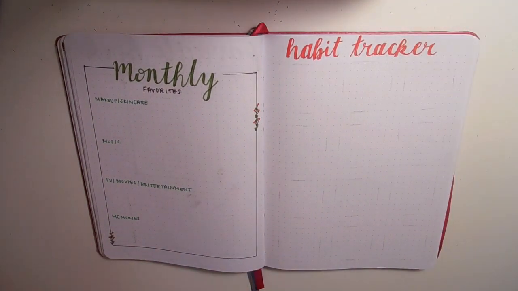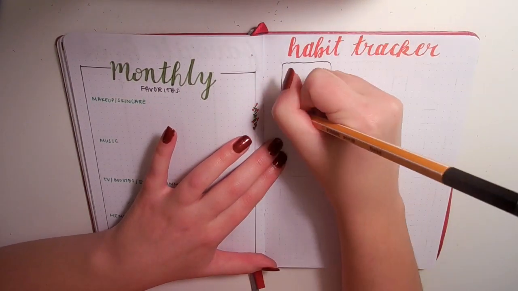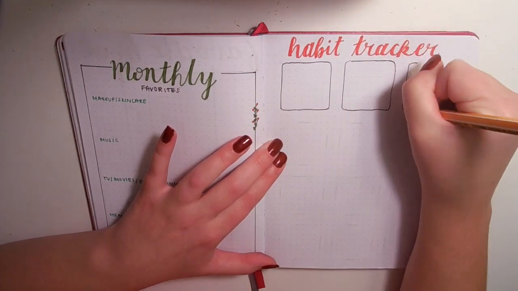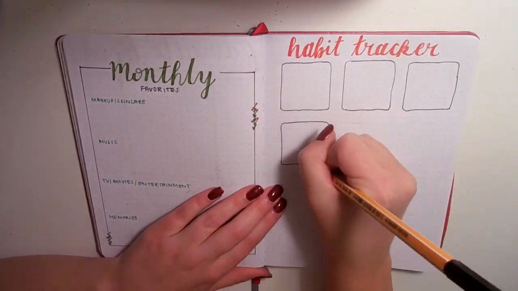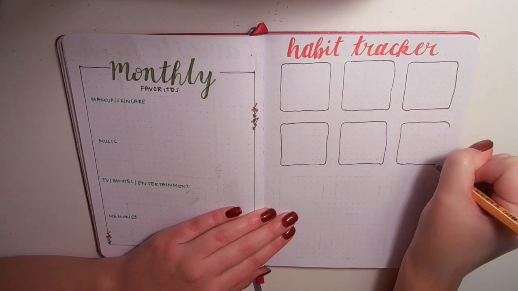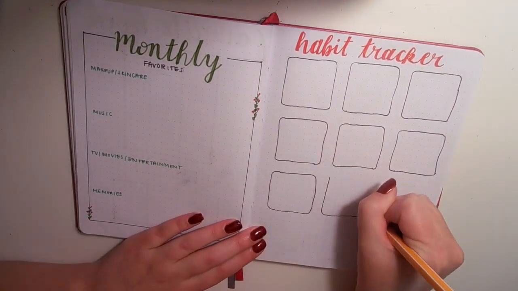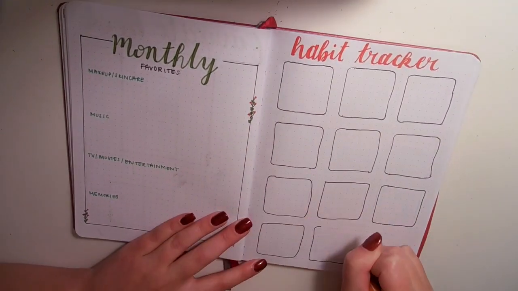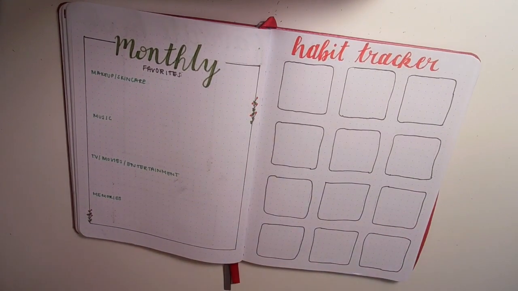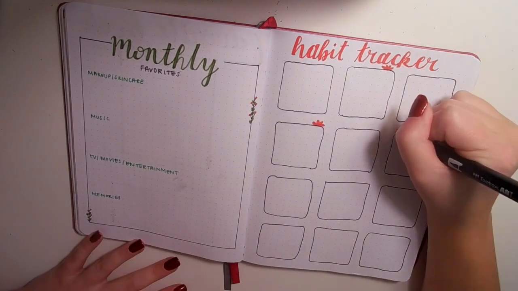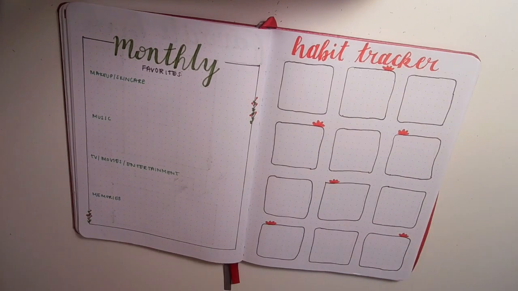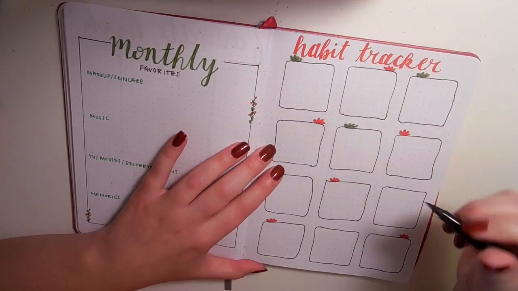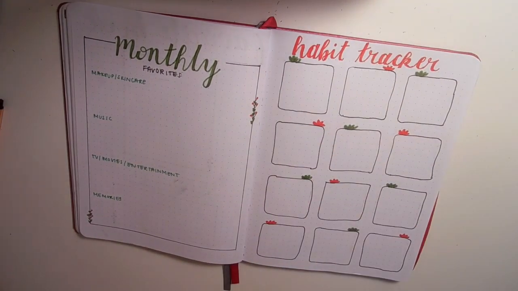So for my habit tracker, I decided to draw some boxes, and they aren't supposed to be perfectly similar. I wasn't trying to go for exact same boxes, but I ended up drawing bows on the top of the boxes to make them kind of look like presents. Again, I got this idea off of Pinterest, so I will have everything linked below if you want to check it out, but I just thought it was really cute and a good way to tie Christmas into a normal habit tracker.